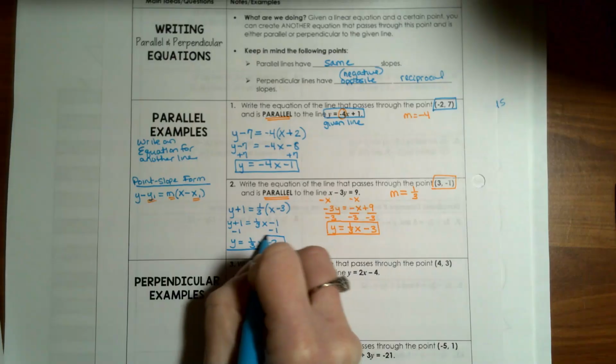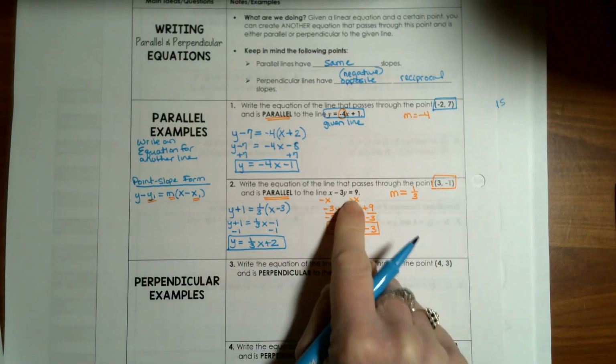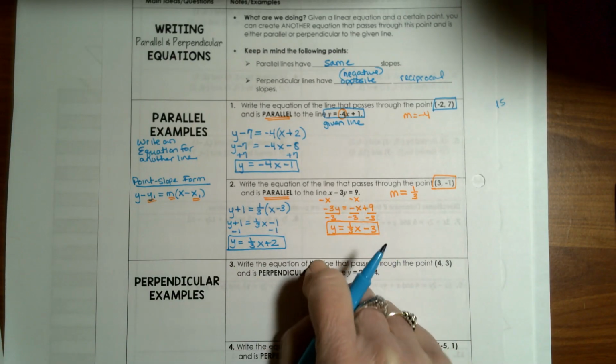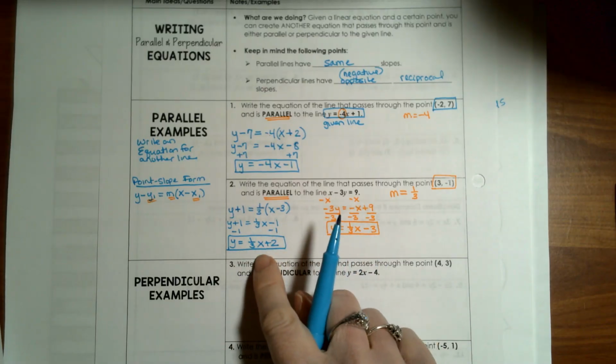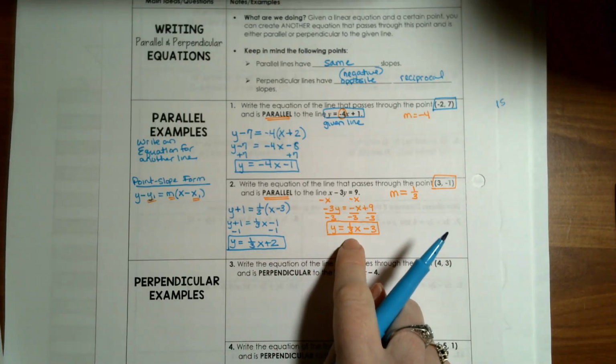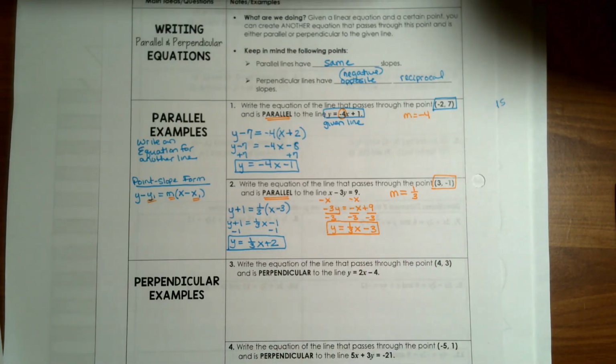And this is a line that would be parallel to this line. Always make sure you double check, if they're parallel, that this slope and the slope that we got over here need to definitely be the same. Okay?